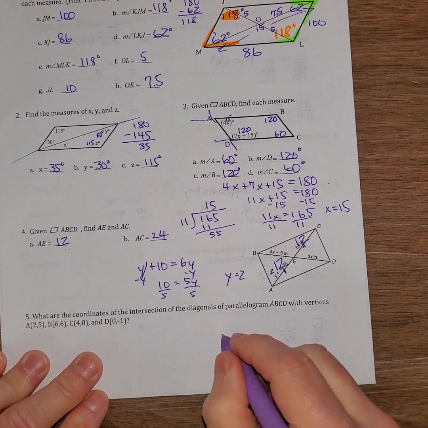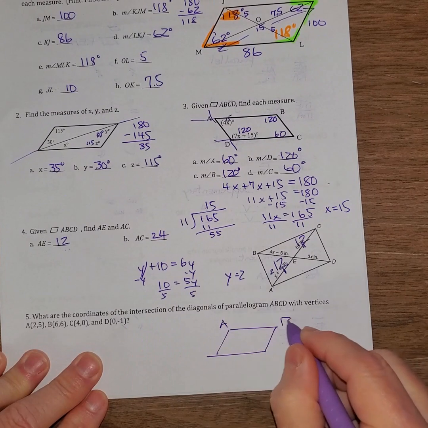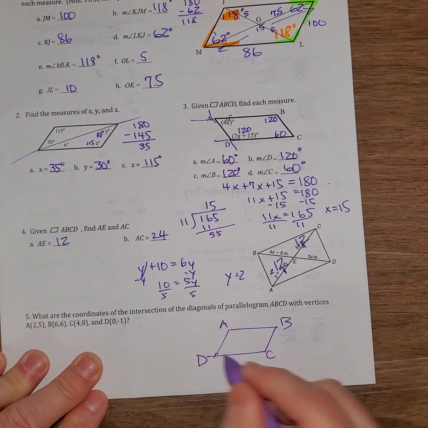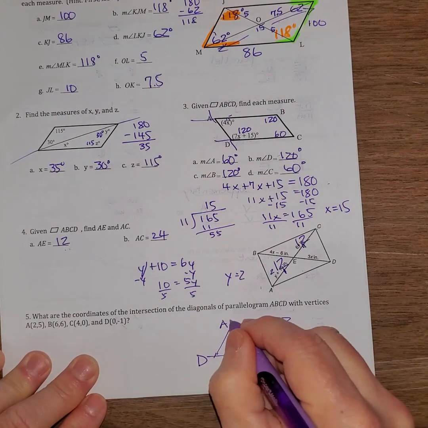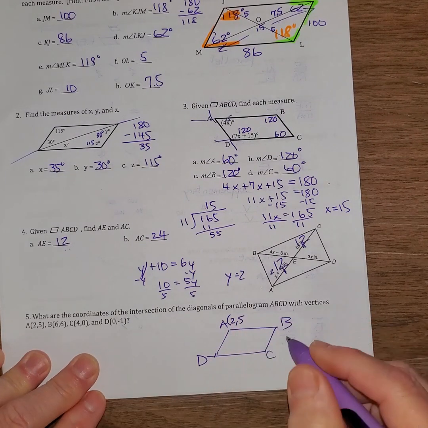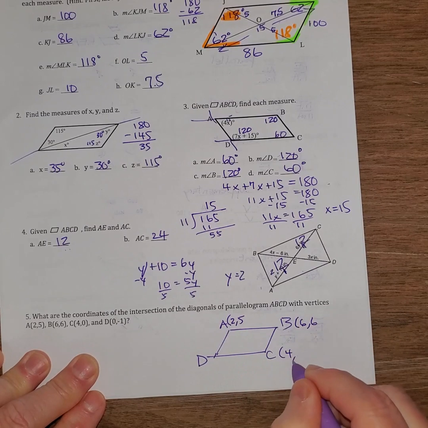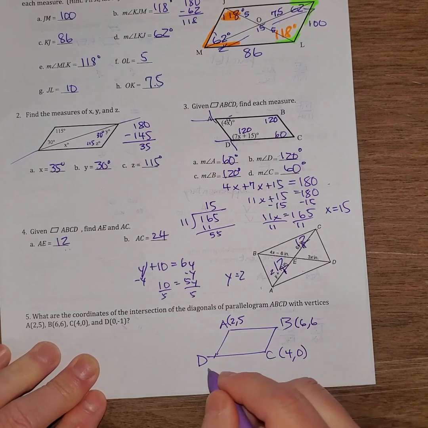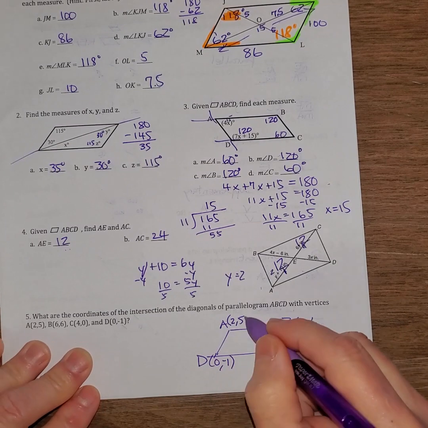Okay, so if you have parallelogram ABCD, it goes around in order. And A is (2, 5), and B is (6, 6), and C is (4, 0). The best thing to do is just to always draw it out. Okay, and D is (0, -1). Seems like a pain, but it helps you to solve it.